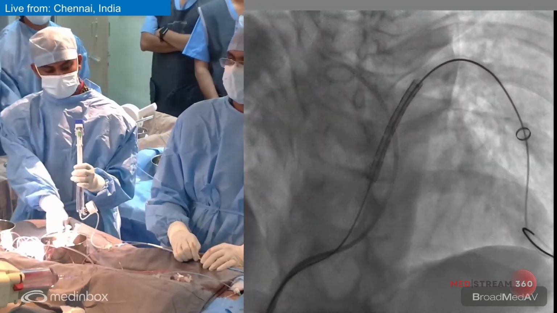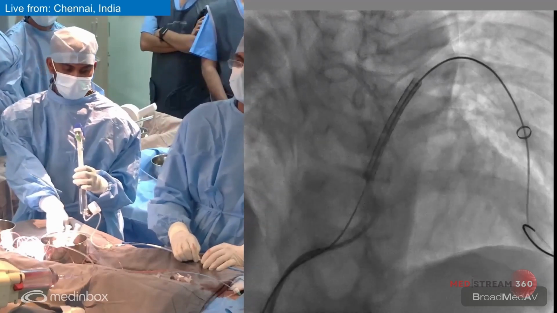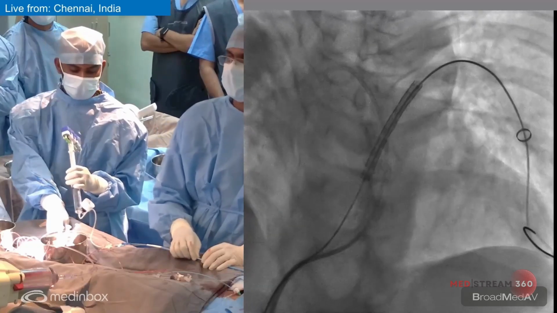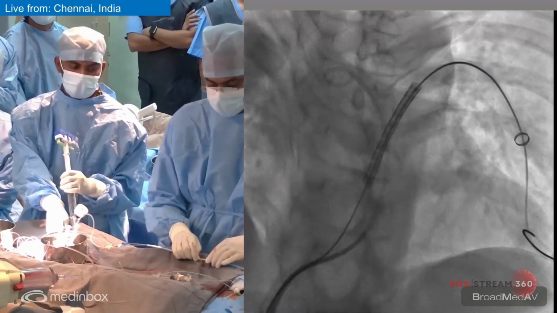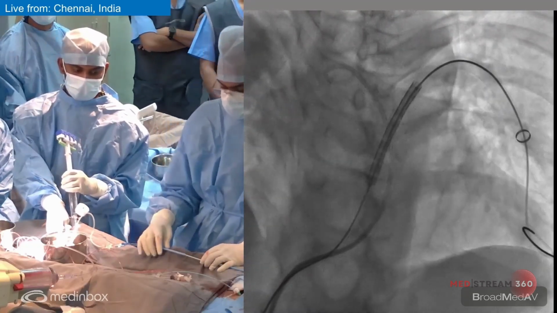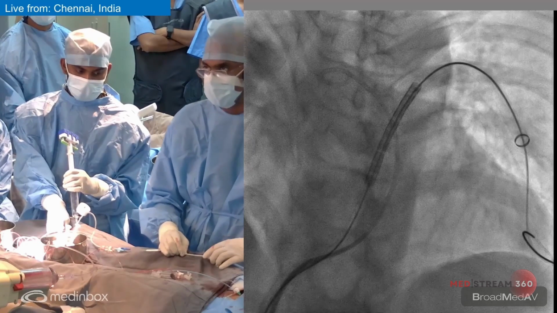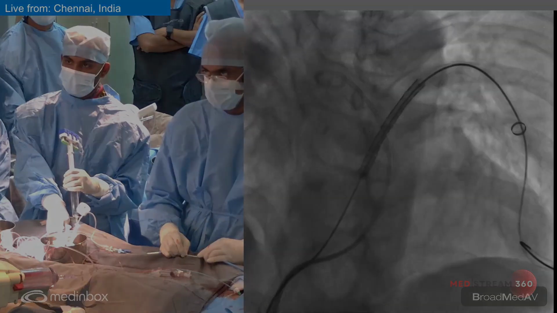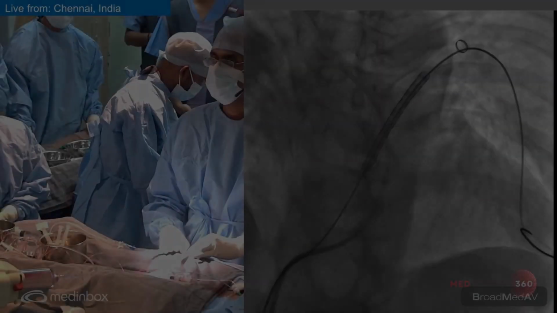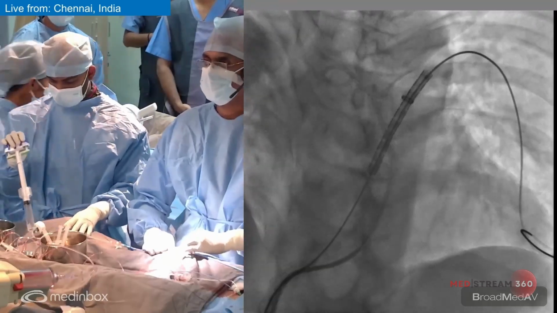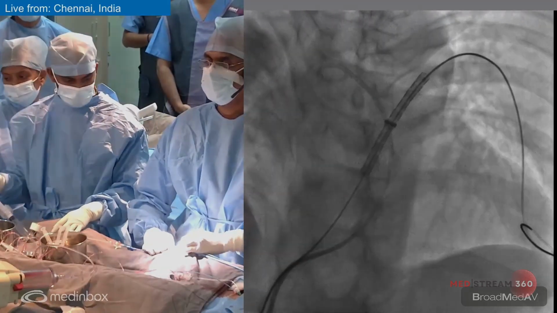The target was partially across the left pulmonary artery and partially across the main pulmonary artery. So I'm going to peel back the sheath in order to expose the stent. So I'm withdrawing the sheath.